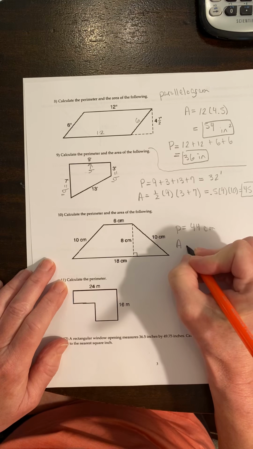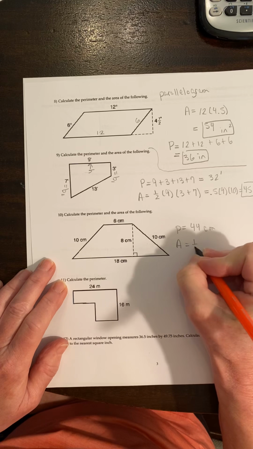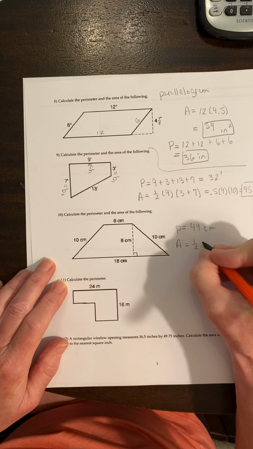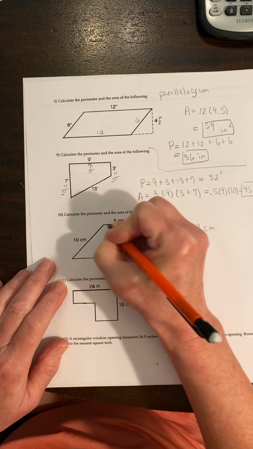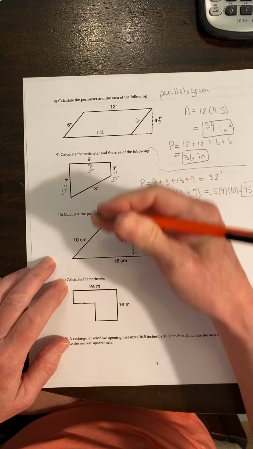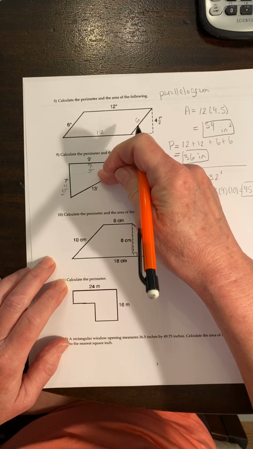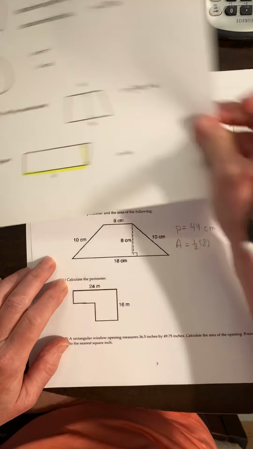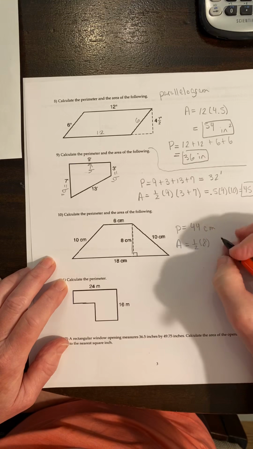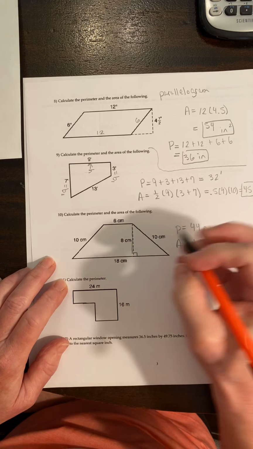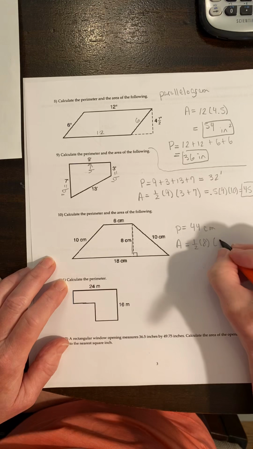My area is going to be 1/2. I'm going to go ahead and write down my work here. The height is 8. Remember, it's always measured up and down between the two bases. This doesn't have to be flipped around like this one. This was tipped over sideways, and we want to look at it like this. The bases are parallel. And then we add these two sides here.